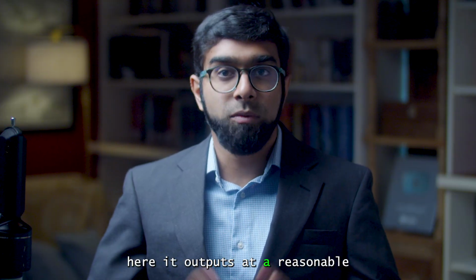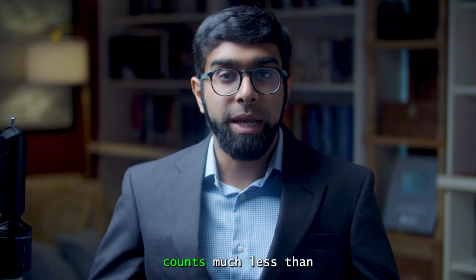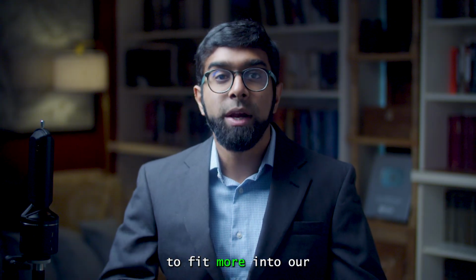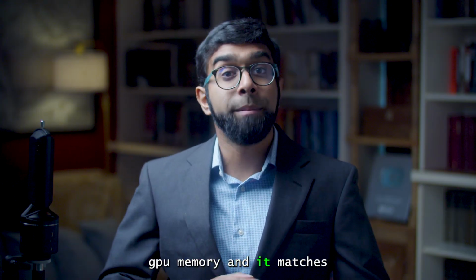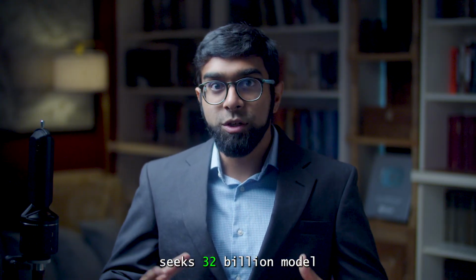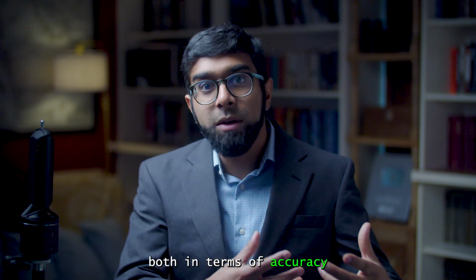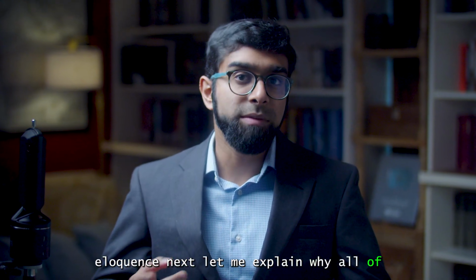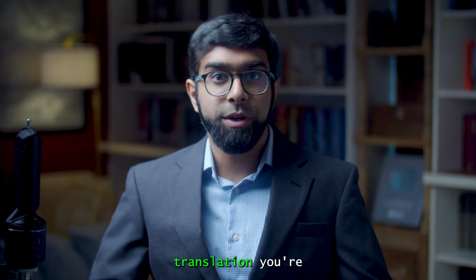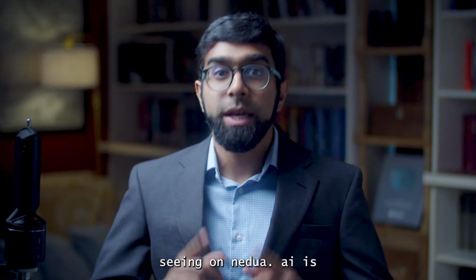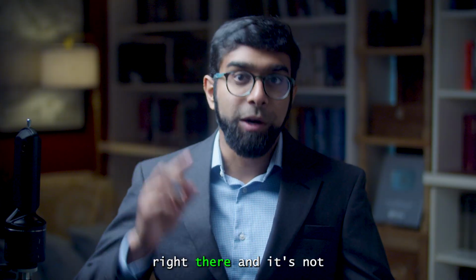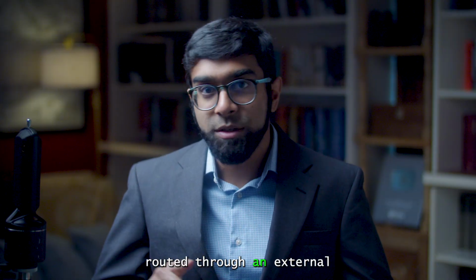It outputs at a reasonable speed with parameter counts much less than 70 billion, allowing us to fit more into our GPU memory, and it matches or outperforms DeepSeek's 32 billion model, both in terms of accuracy and eloquence. Next, let me explain why all of this runs locally. Every translation you're seeing on Nadwa.ai is generated by a model running on my single machine right there. And it's not routed through an external API.